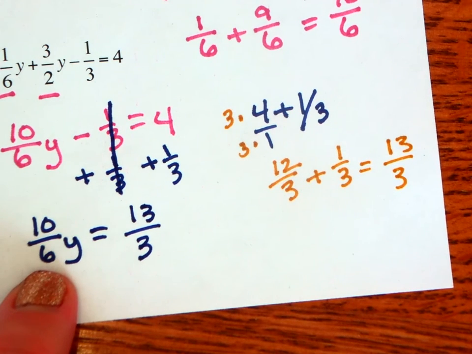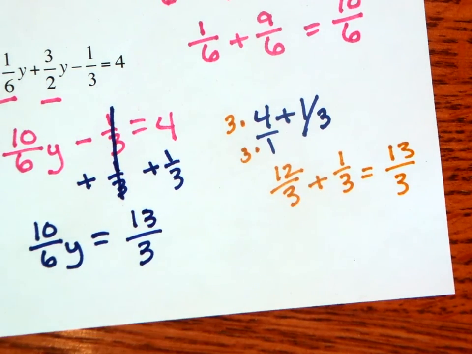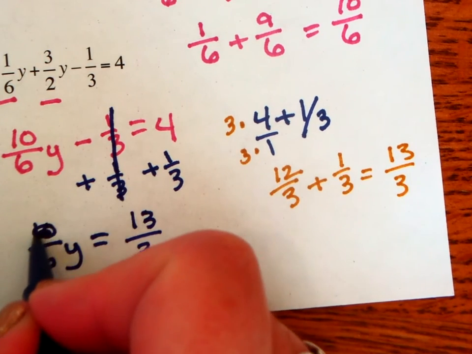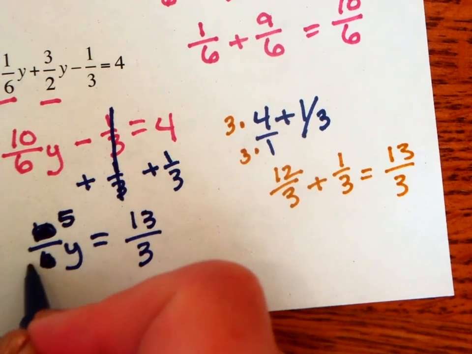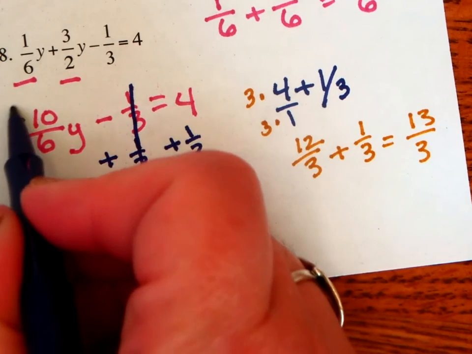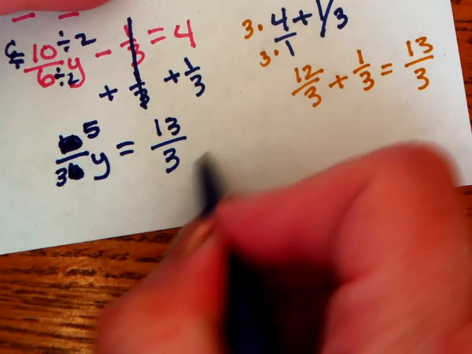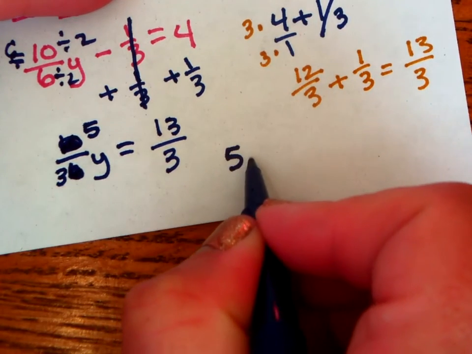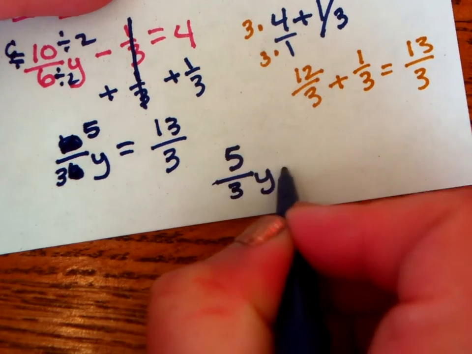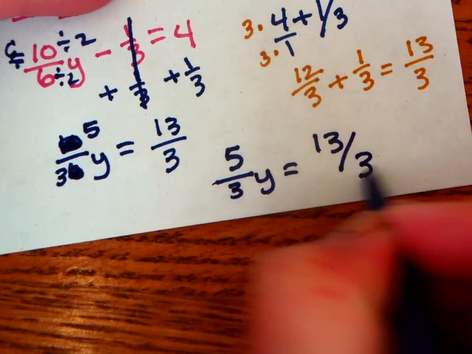I didn't reduce it to 5/3. I could have, in fact, I think I'm going to go ahead and do that now. So change that to 5/3 because I can divide both of these by 2. Okay, so what I really have is 5/3 y equals 13/3.